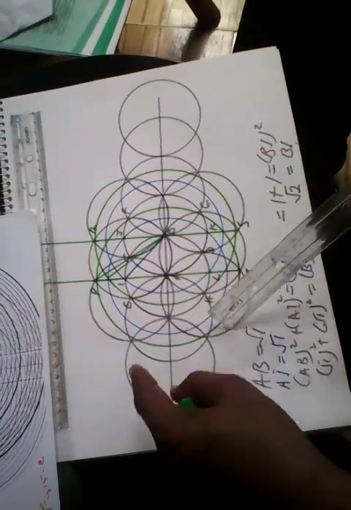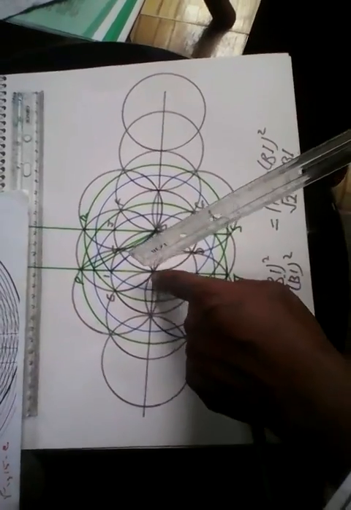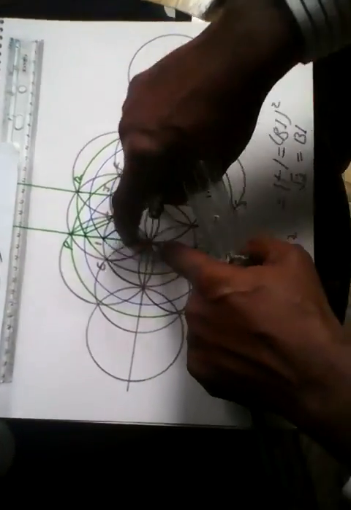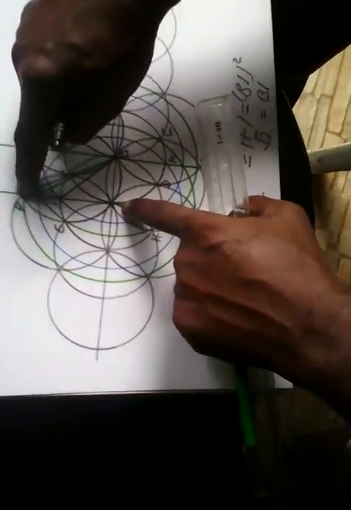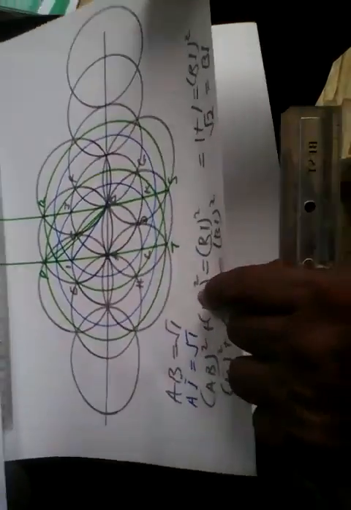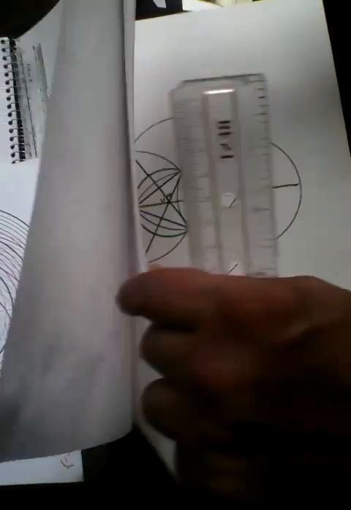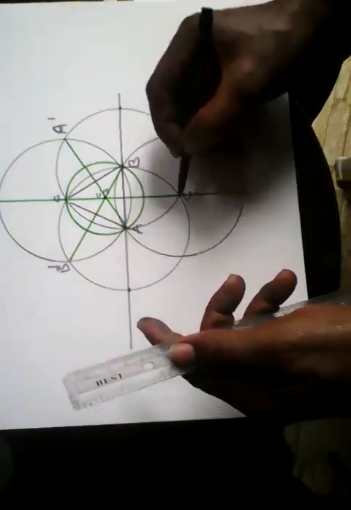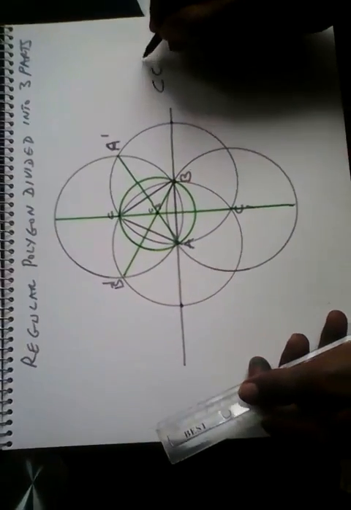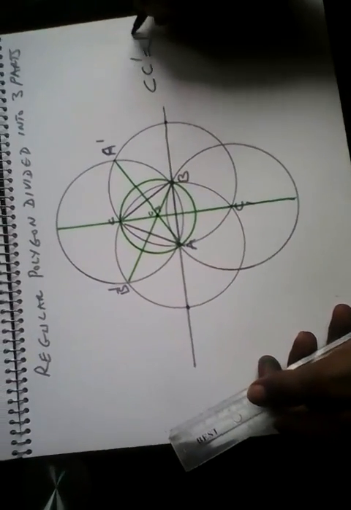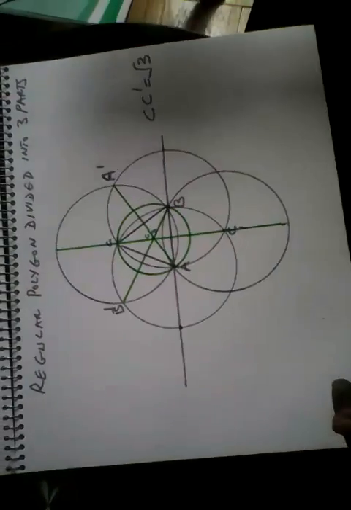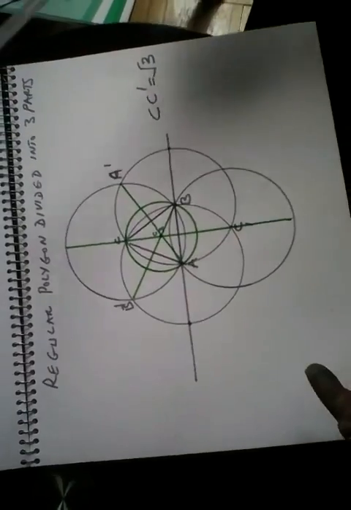This green circle, which will be centered at point A, is the square root of 3. We've already said that earlier on. So if this is square root of 3, this distance C prime is equal to square root of 3. We generated that from our previous drawing, and that's why we started with that, the generation of square root numbers.